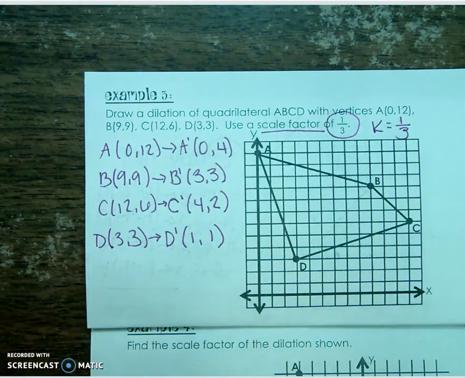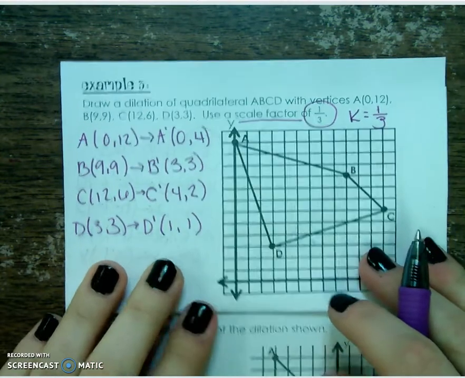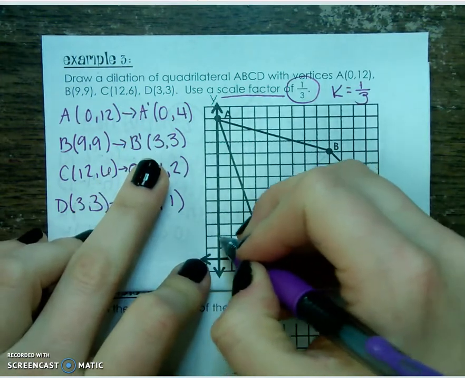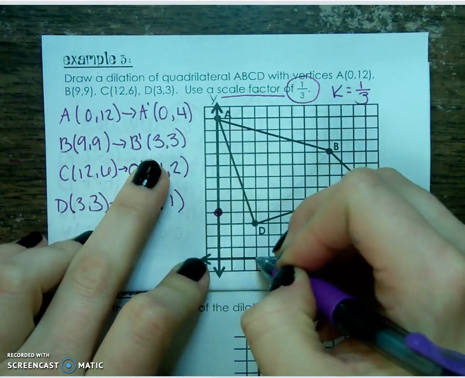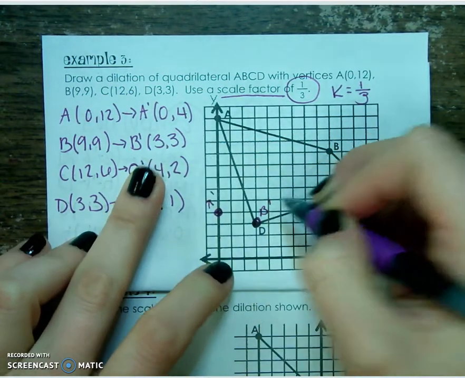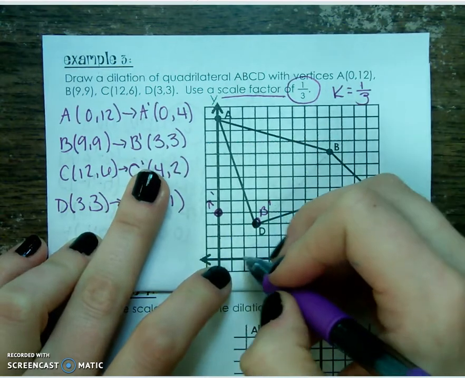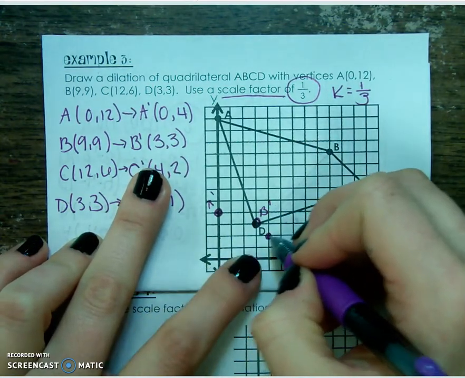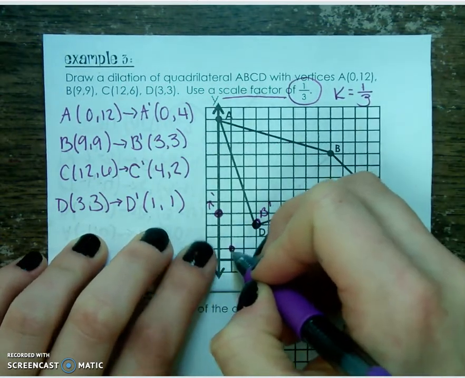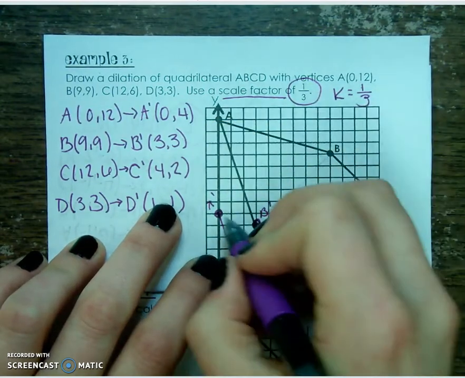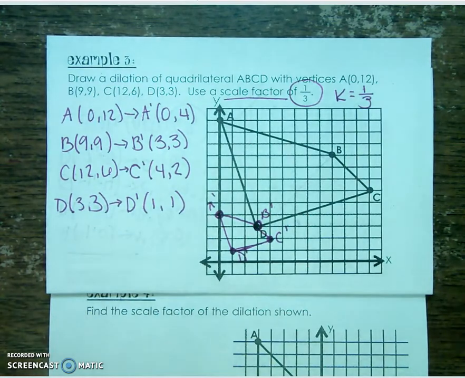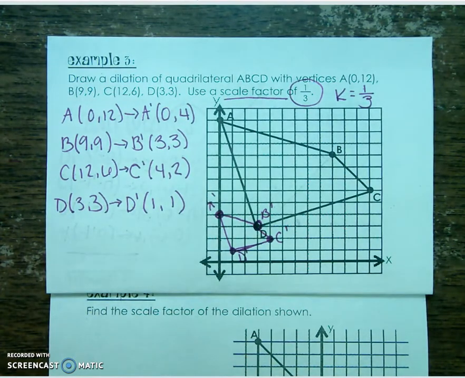Okay. Now let's go ahead and graph that dilation, that reduction. Okay. (0, 4), (3, 3), which overlaps. That's okay. A prime, B prime, C prime is (4, 2), and then D prime is (1, 1). That's your figure reduced.